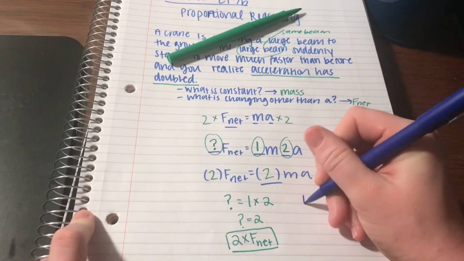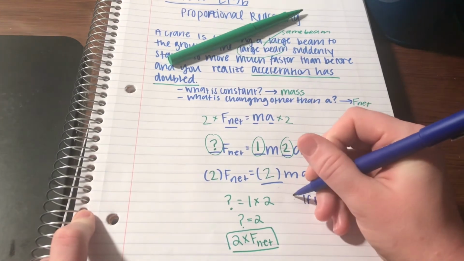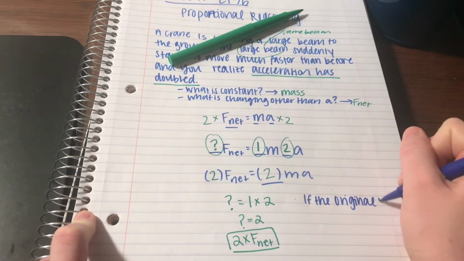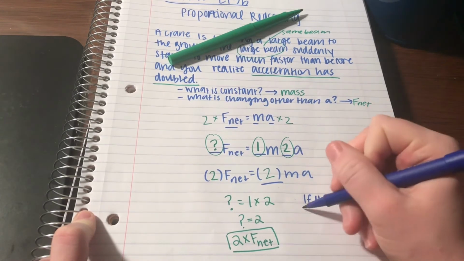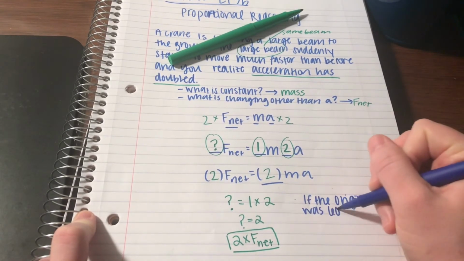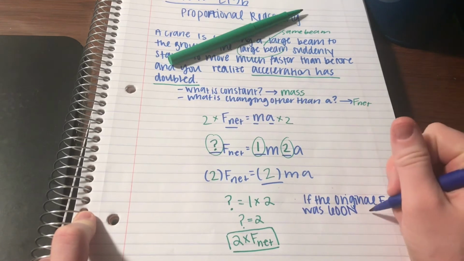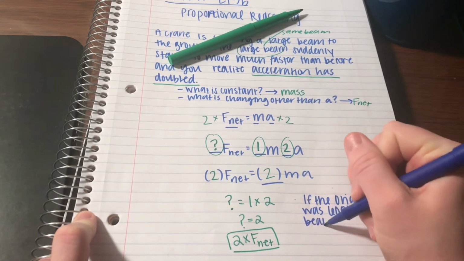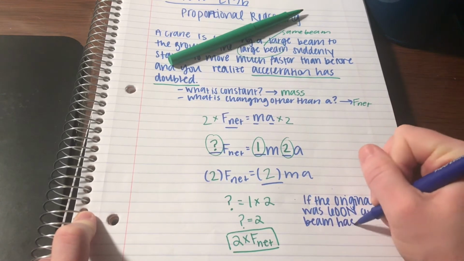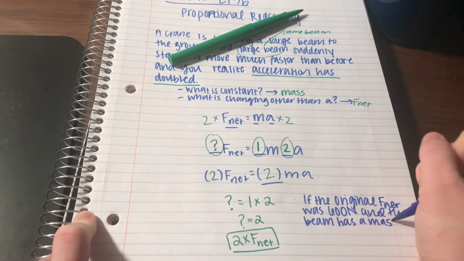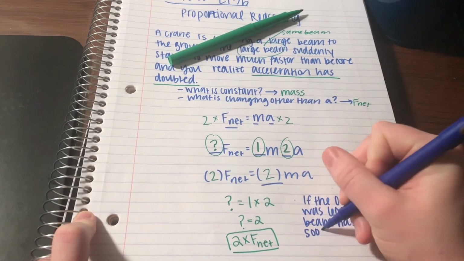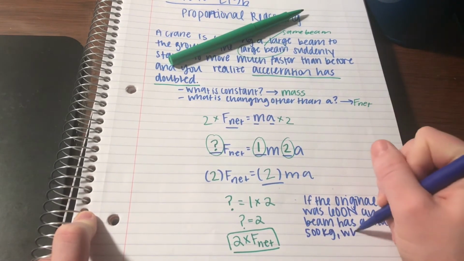For example, we might give you that the original F net was 600 newtons, and the beam has a mass of 500 kilograms.